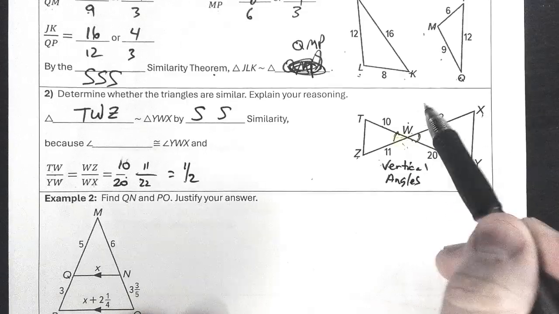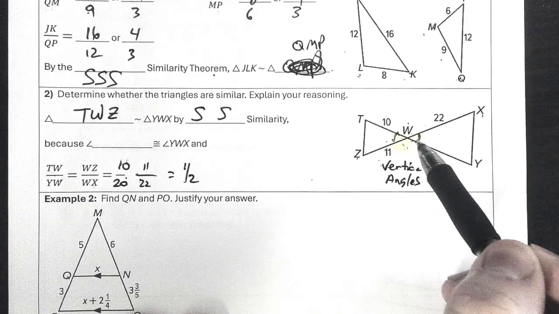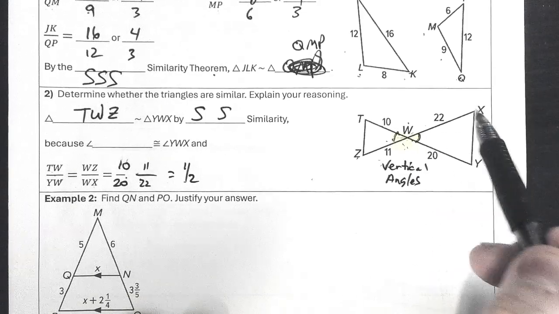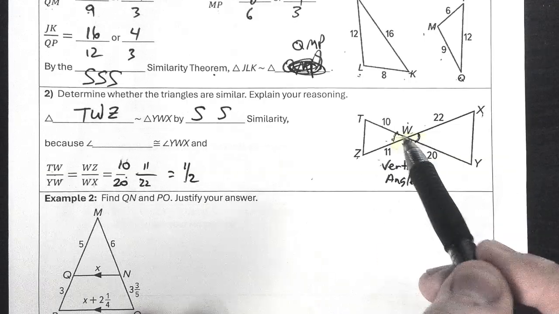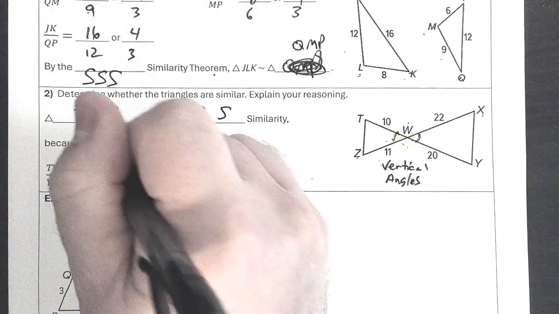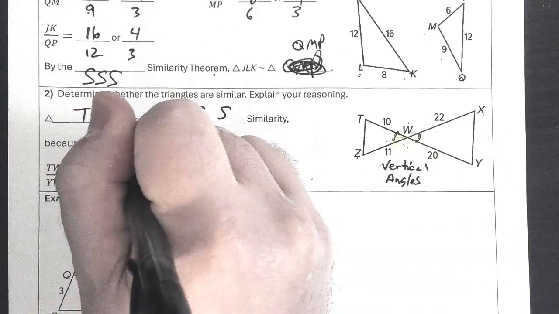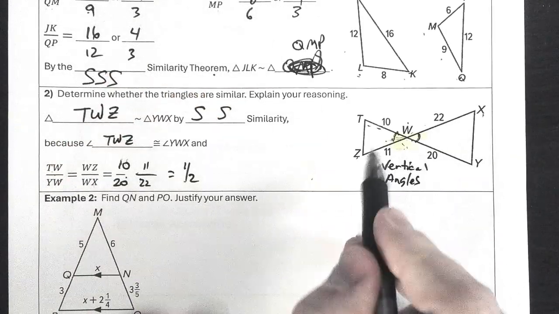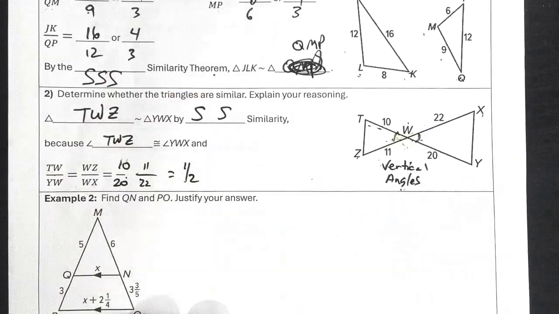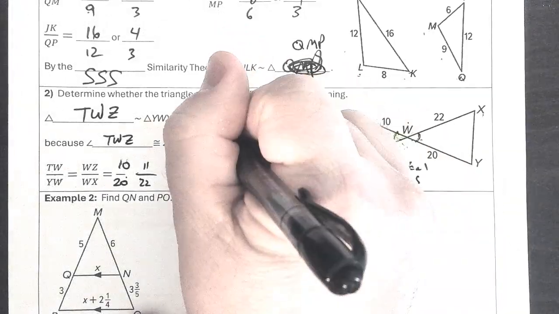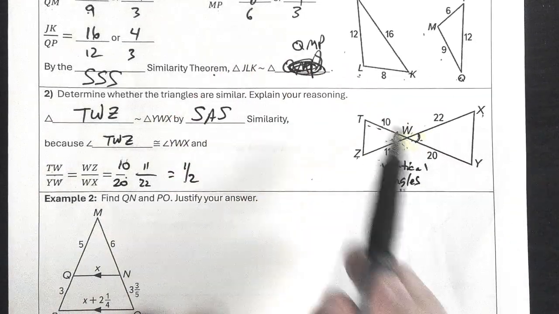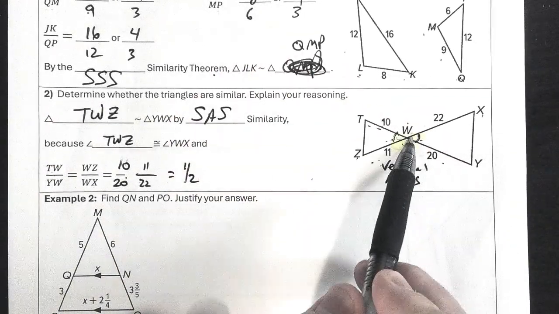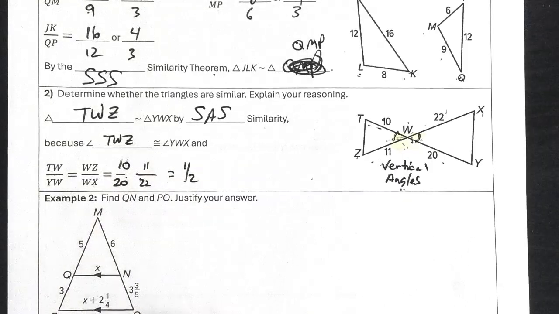But of course here, these are not part of our triangle, but this is important here. So YWX, so it would be TWZ on the other side. And it's because this angle and this angle are congruent because they're vertical angles. So there's your A. So it's by side angle side that they are similar.